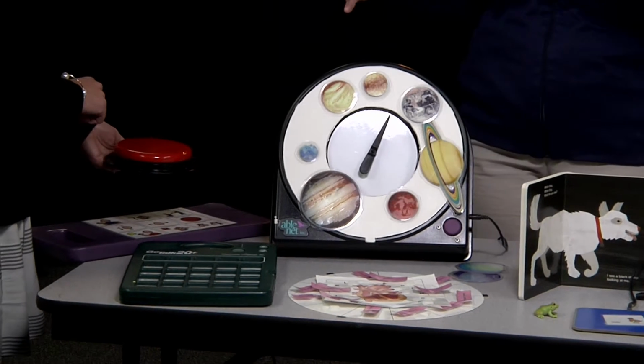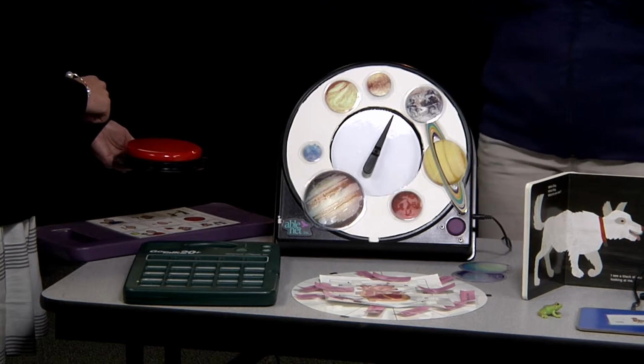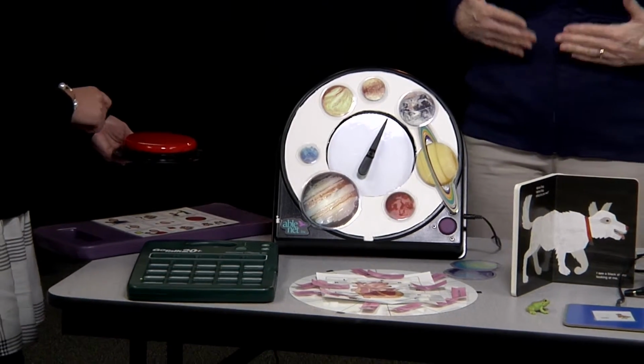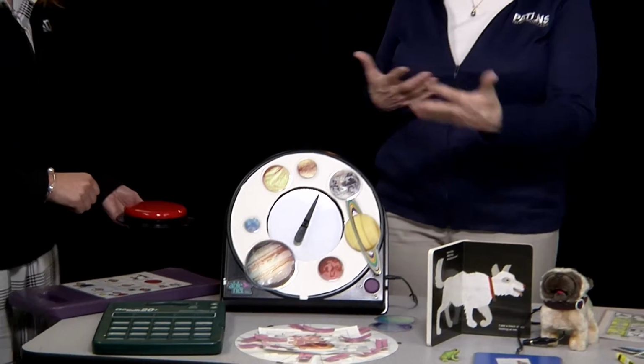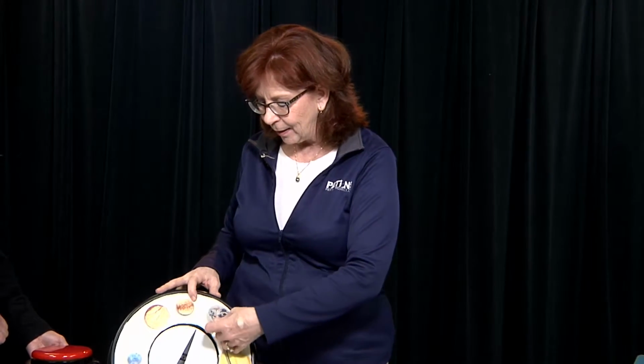This is a random alternate spinner. So our student who may not be verbal, may not be able to function physically like other students, can still participate in the general ed activity by activating the button or the switch to make this go around, randomly selecting a planet for a general ed student or another student to say, oh, this is Earth, and then whatever the requirement is for that assignment for that other student or students.